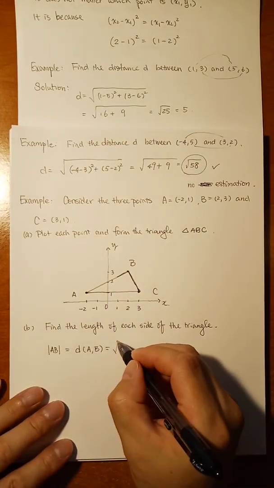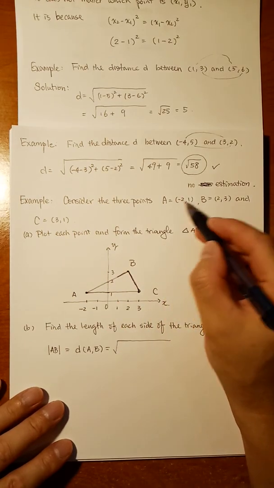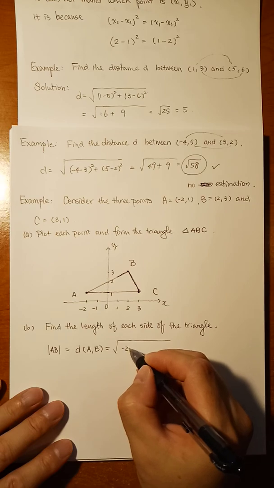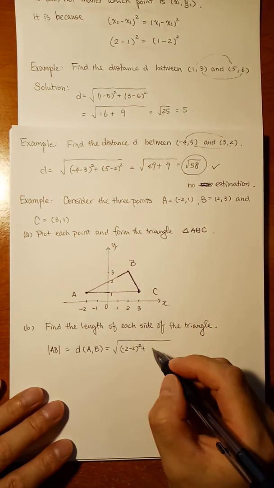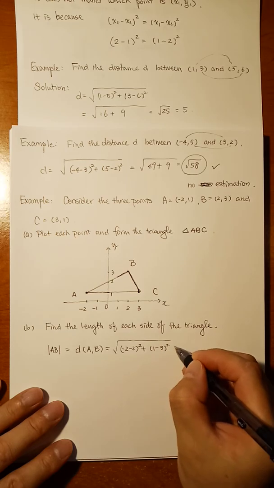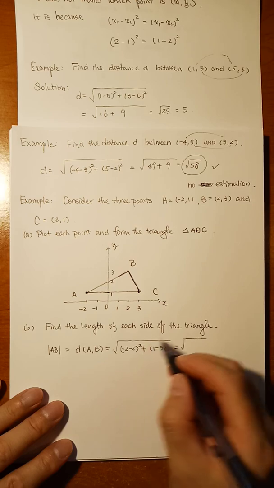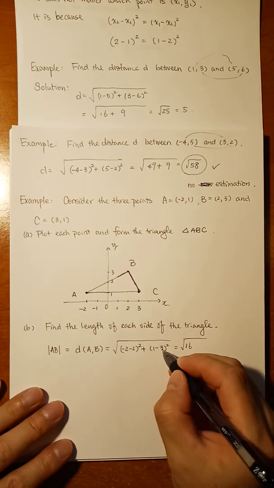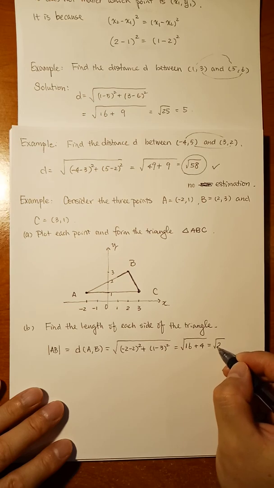Okay, so let's check what is the distance between A and B. A is here, so it's x minus x, so it's -2 minus 2 squared, and plus y minus y, so 1 minus 3 squared. -2 minus 2 is -4. -4 squared is 16. 1 minus 3 is -2. Squared is 4, so square root of 20.